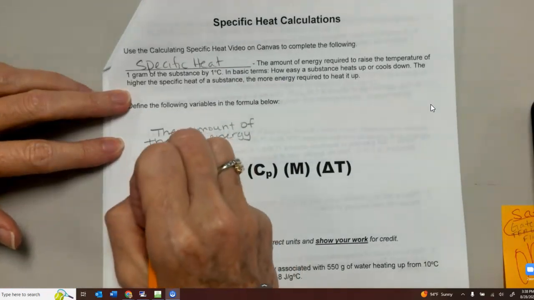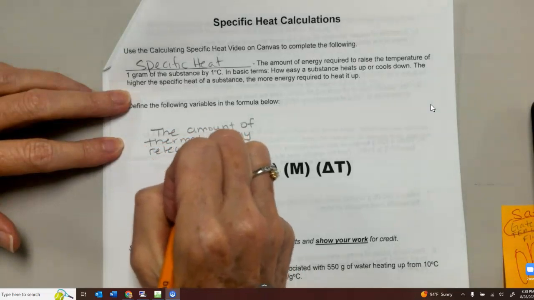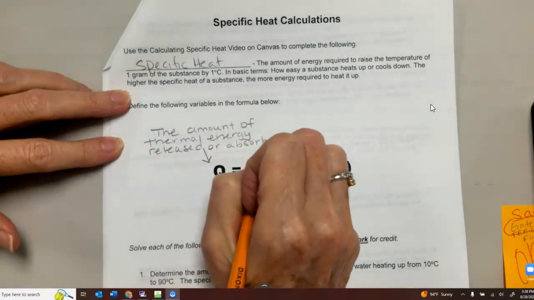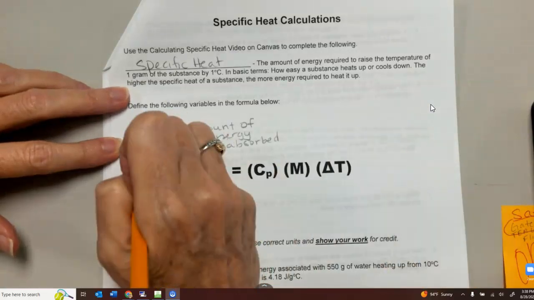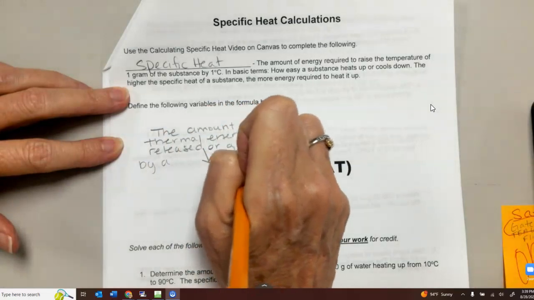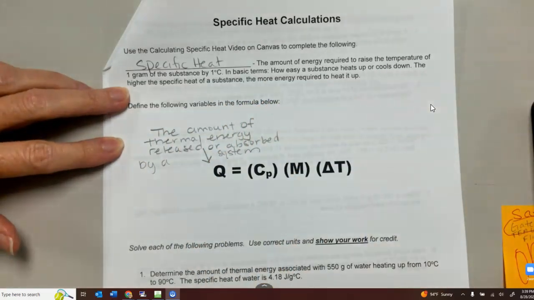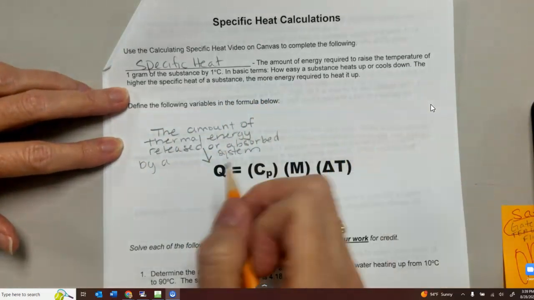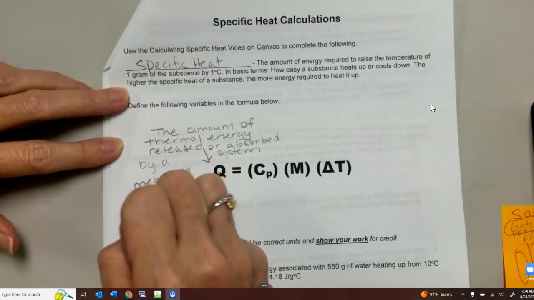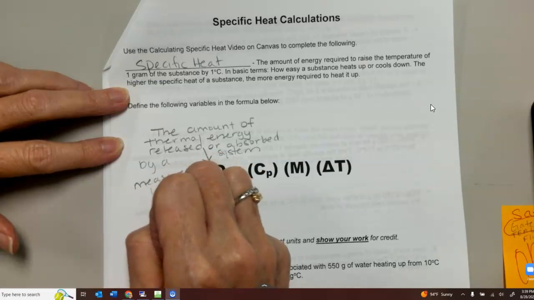Energy released or absorbed by a system. And it's measured in joules.